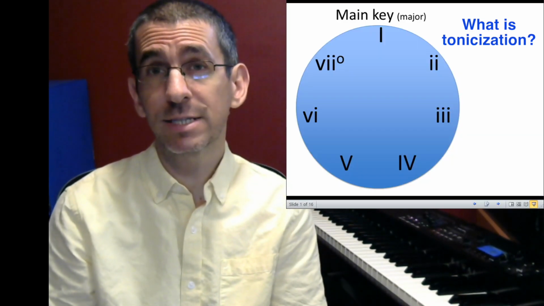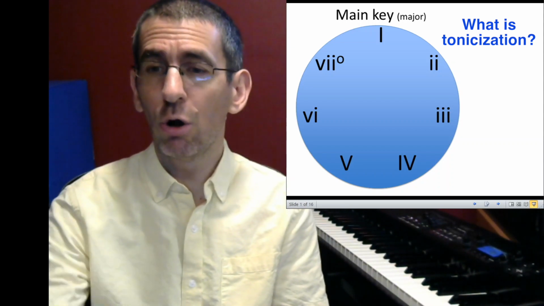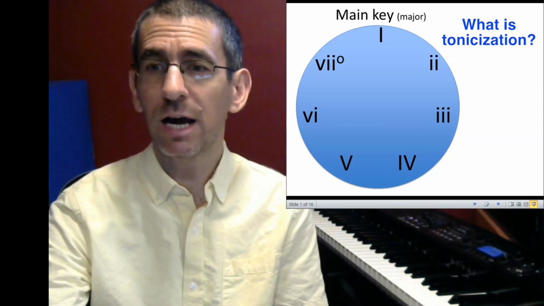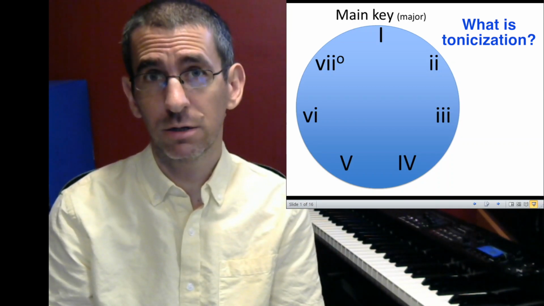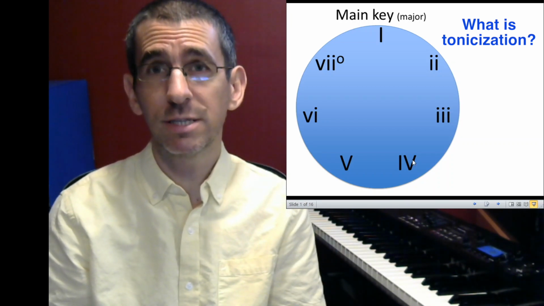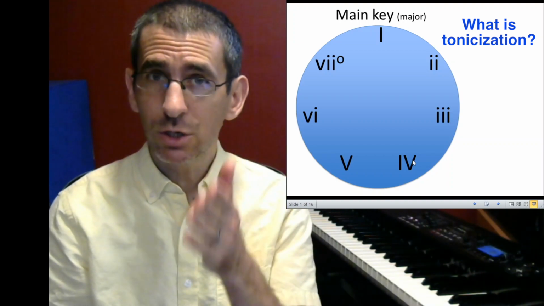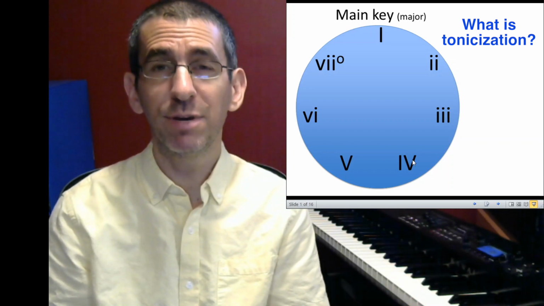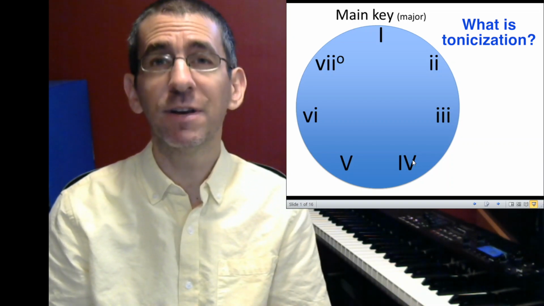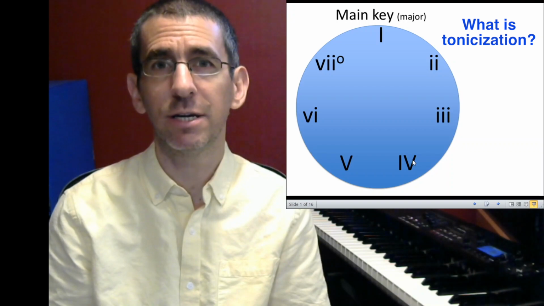This circle reflects the diatonic system. All the chords that you see inside this circle are based on notes that belong to the key. The goal of tonicization is to let one of these chords that is not a tonic shine for a brief moment, being more stabilized, feel like a tonic in a temporary key.